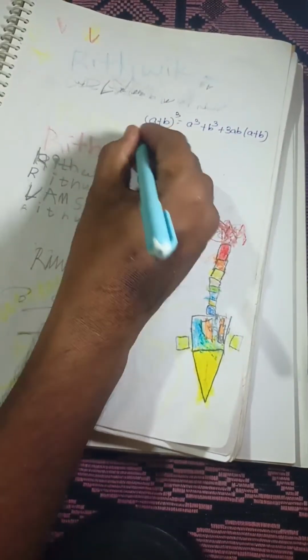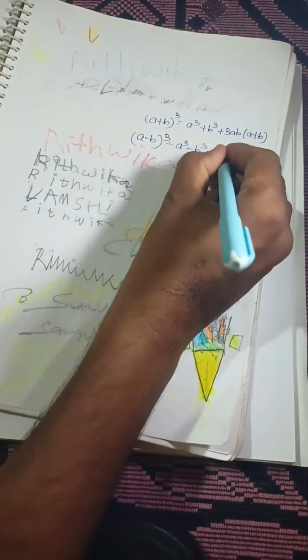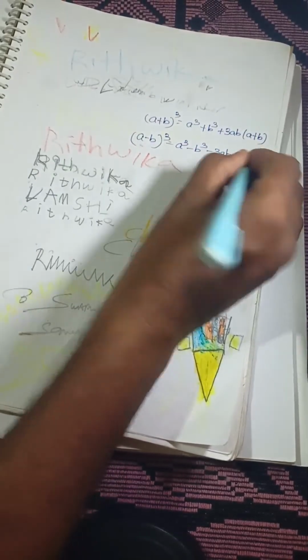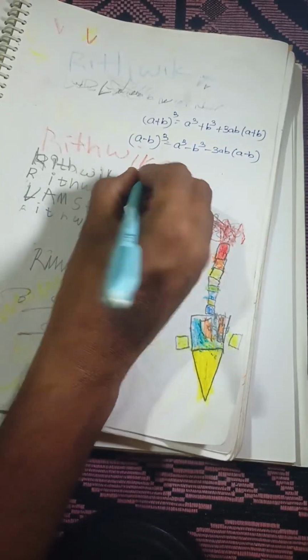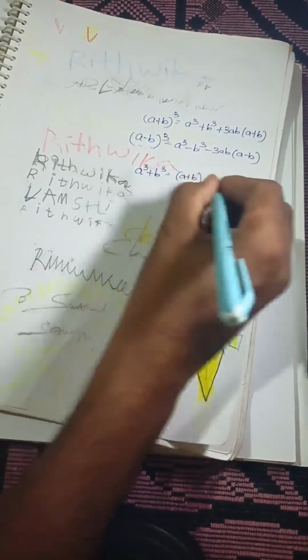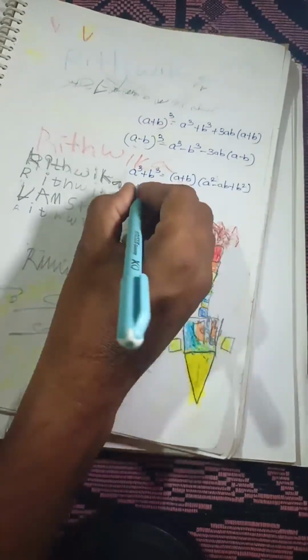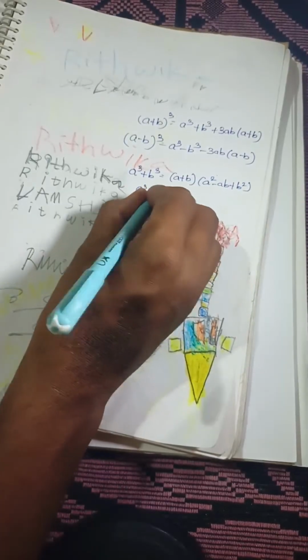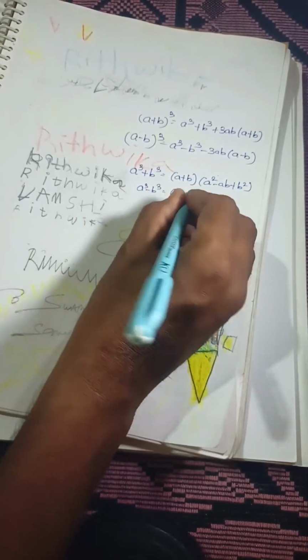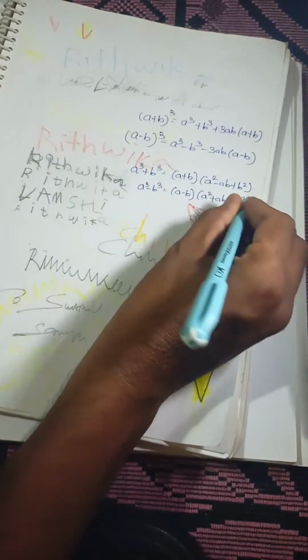A minus b whole cube is a cube minus b cube minus 3ab into a minus b. 2 more are there. A cube plus b cube formula is a plus b into a square minus ab plus b square. A cube minus b cube formula is a minus b into a square plus ab plus b square.